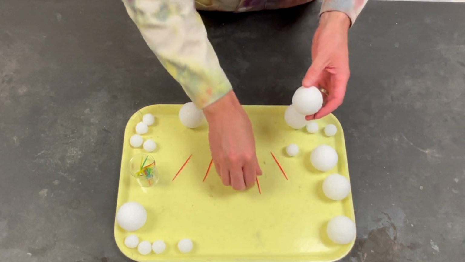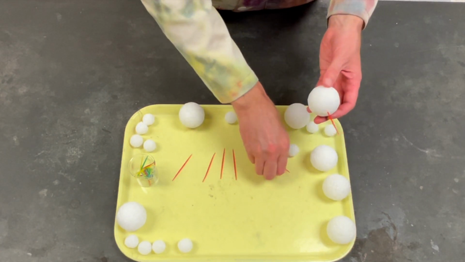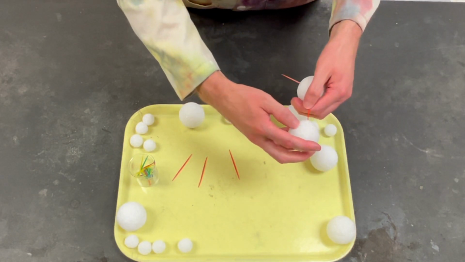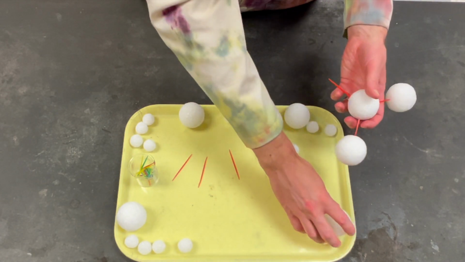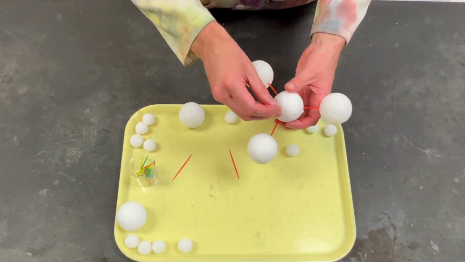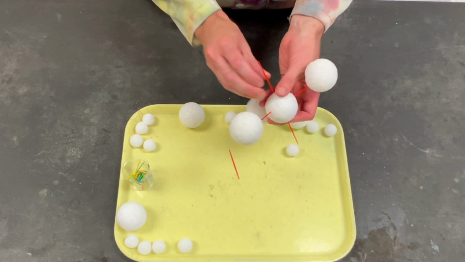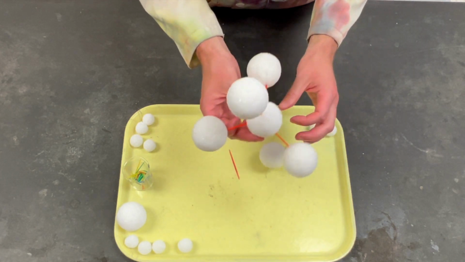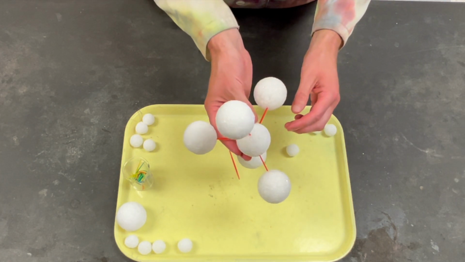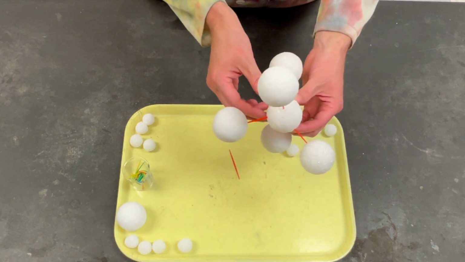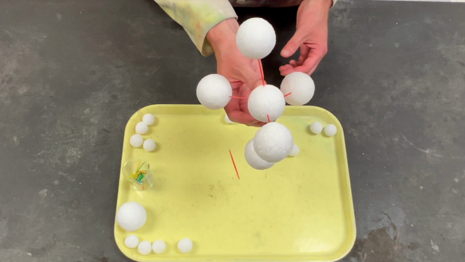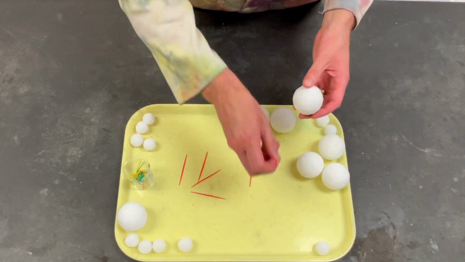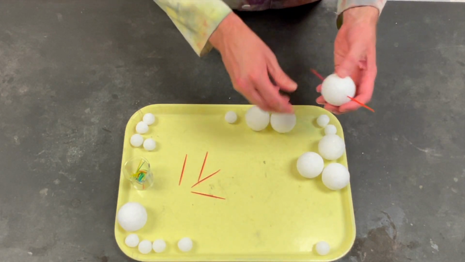Phosphorus pentachloride is next with the formula PCl5. The last molecule is sulfur hexafluoride, or SF6.